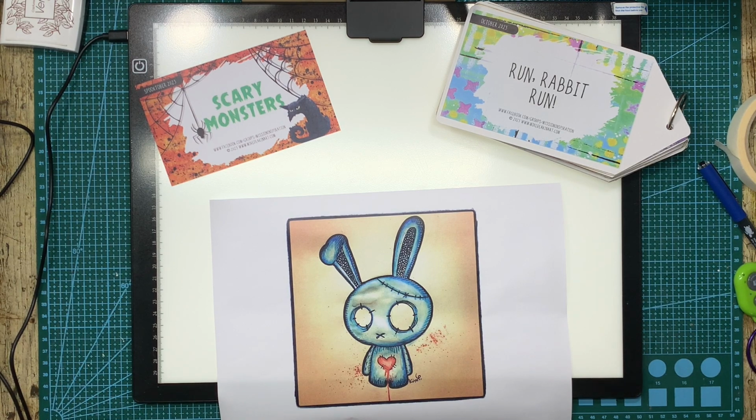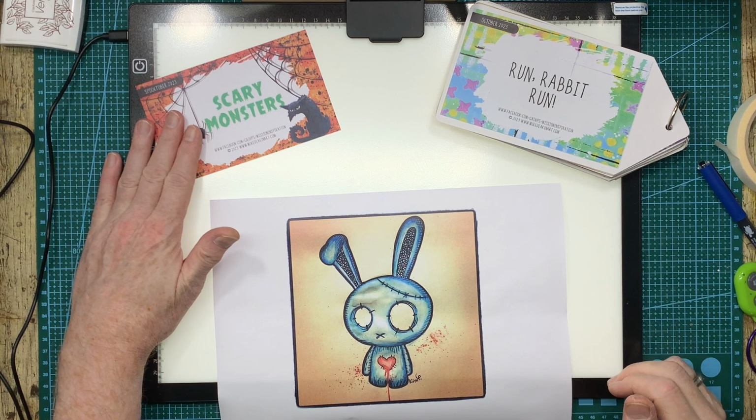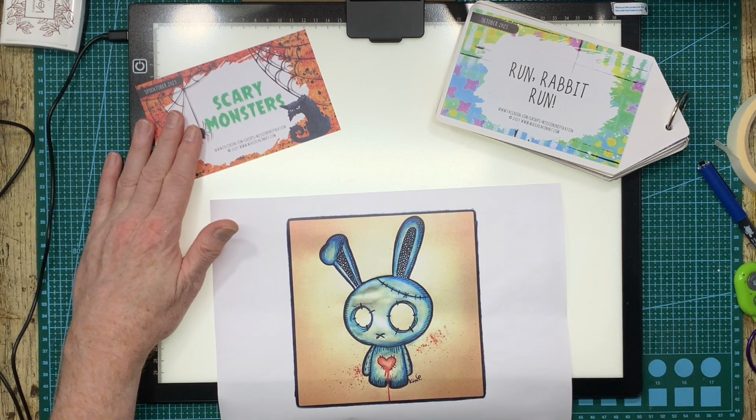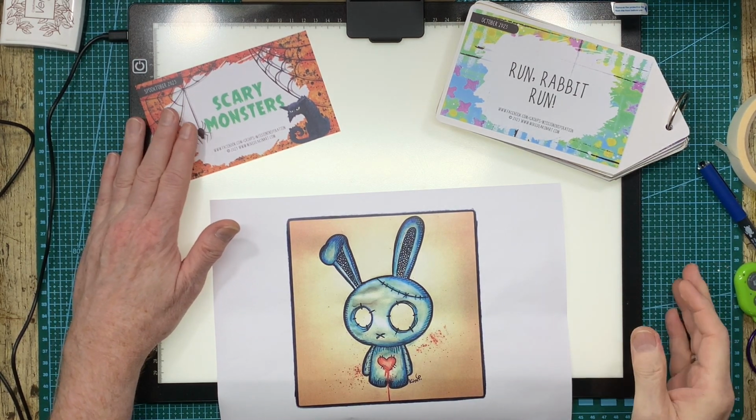Okay, so I've got my art tag journal there. That's the secondary card for the Halloween version of the Scary Monsters. Let me just see if I can move that light out of the way. It's getting on me. There you go. It's affecting my view.